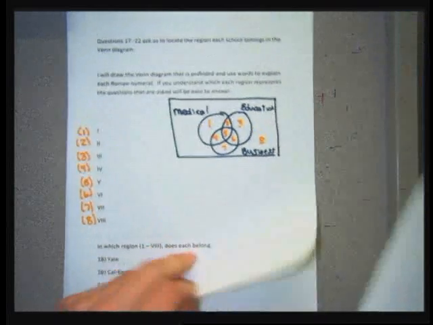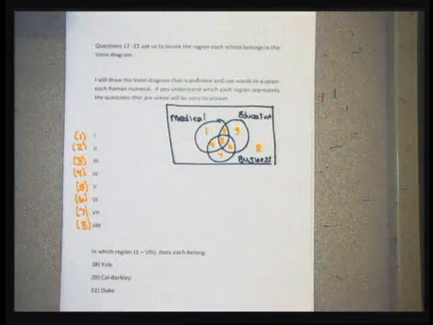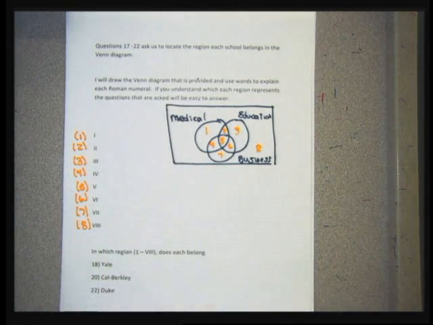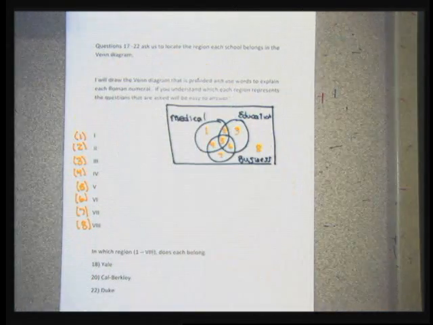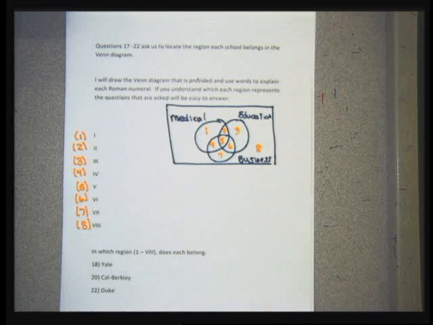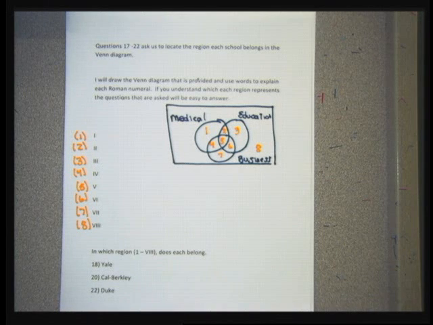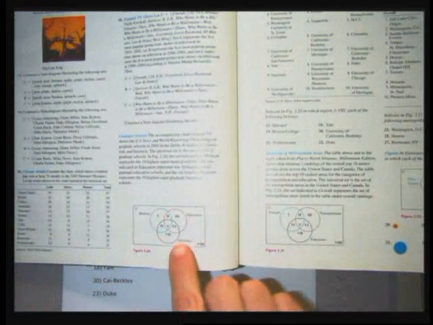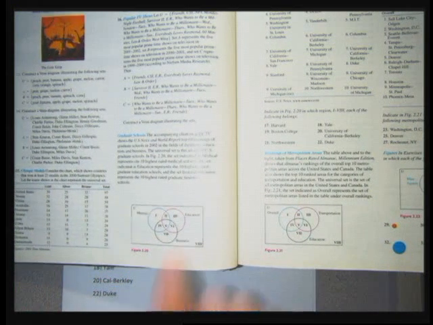The next problems all refer to one Venn diagram, and so I'm looking at the problems between 17 and 22 in section 2.4, and the picture that I tried to copy was the picture on the bottom of page 72.